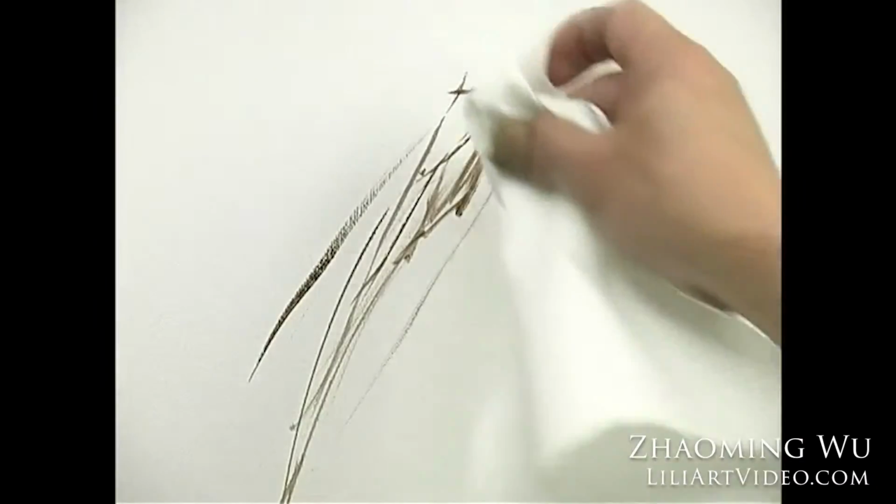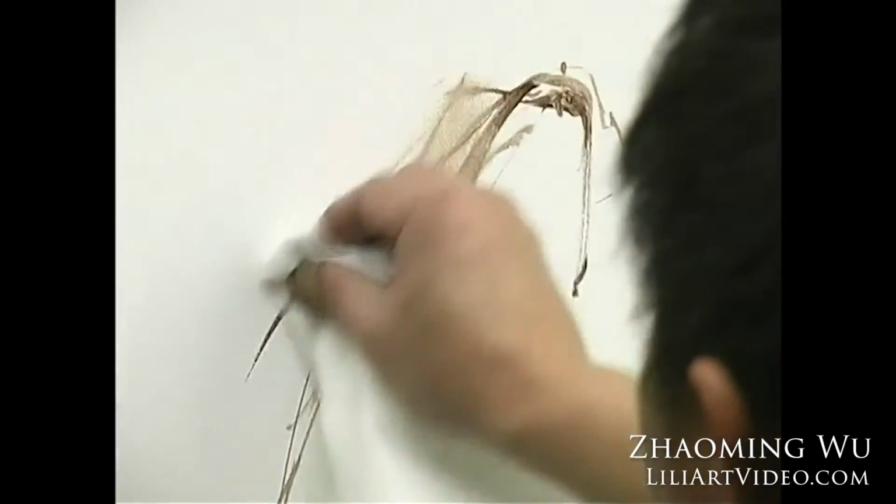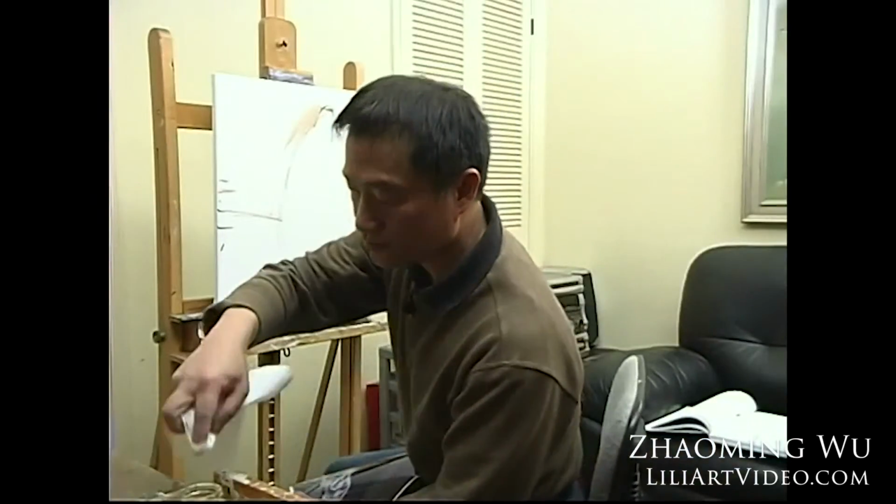A little bit too much light here, it's disturbing me, so I erase that. Use a little bit of medium.